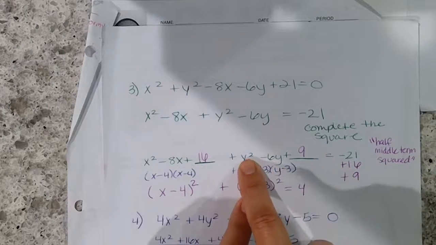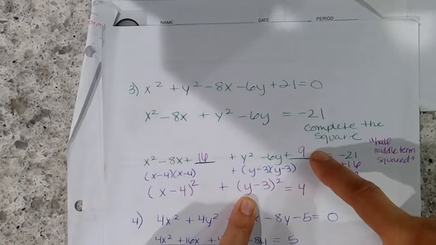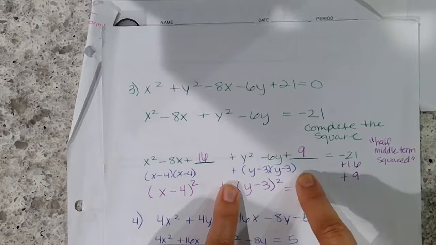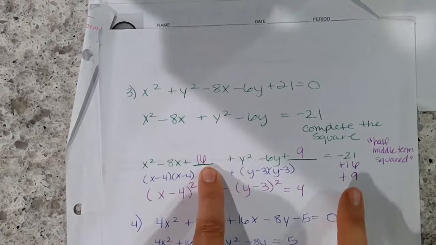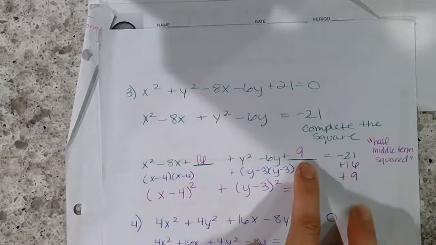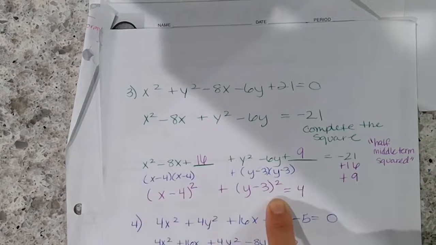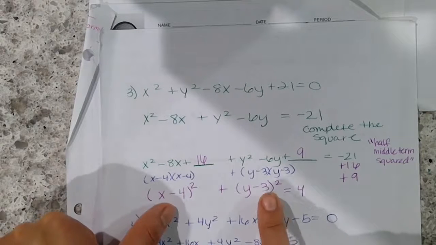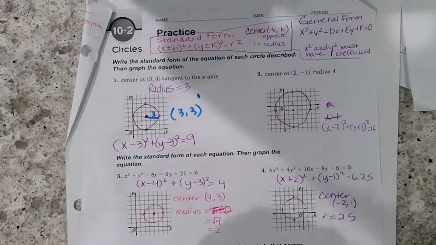And then the same thing for the y's. Half of negative 6 is negative 3. Negative 3 squared is 9. Write this as a perfect square. And whatever you do to one side, you do to the other side. So since you added 16 here, you added 16, added 9, clean it up. And so this is now your equation, which you know how to graph. Center is at positive 4, positive 3, and your radius is 2. So you would go ahead and graph it this way.